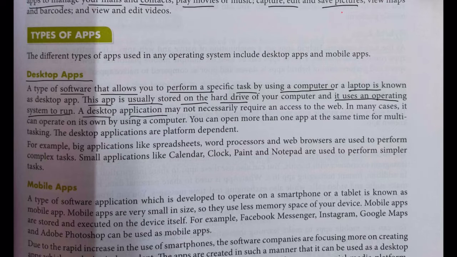Now a desktop application may not necessarily require access to the web, as we discussed earlier also. For all applications it is not mandatory that an internet connection is required. In many cases, it can operate on its own by using the computer. That means it can operate offline as well. You can open more than one app at the same time for multitasking. I guess we all do that, right? We play games, and along with that, we attend classes.